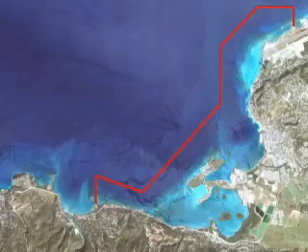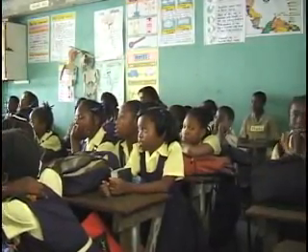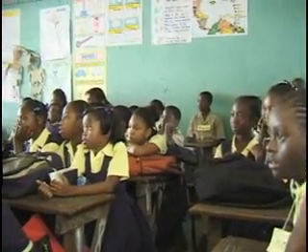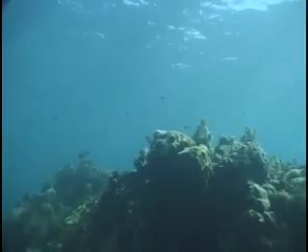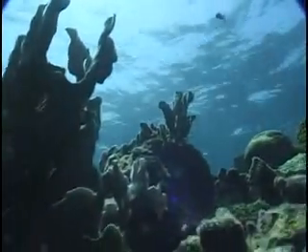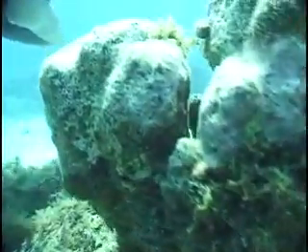How do we protect these habitats? There are specific actions you can take at this very moment to help the corals. Coral need clean, clear water to be healthy. When the water becomes filthy, sunlight cannot penetrate and the coral dies.